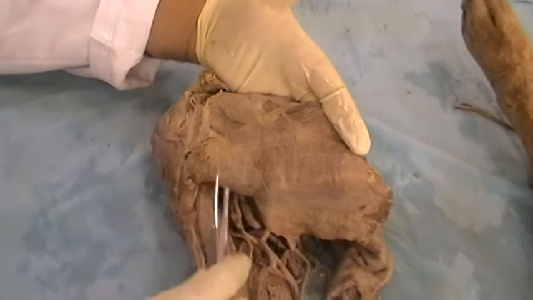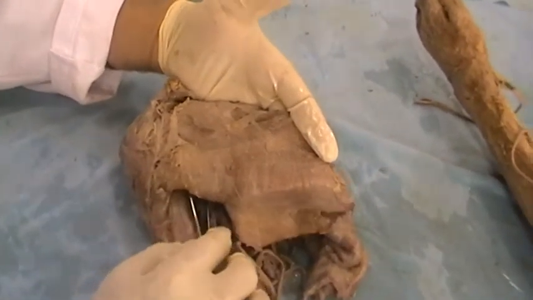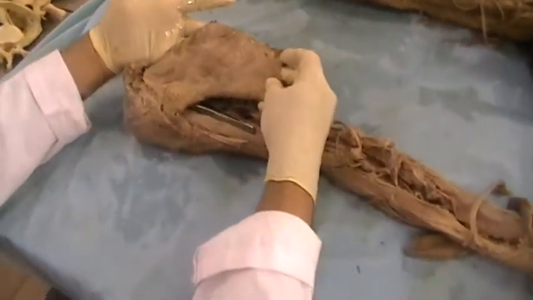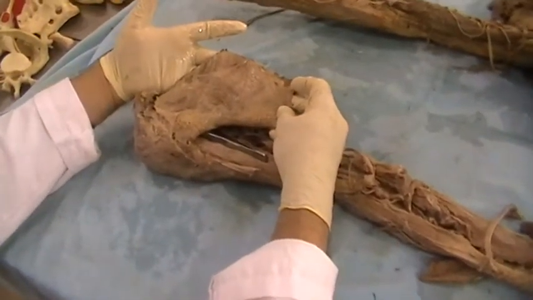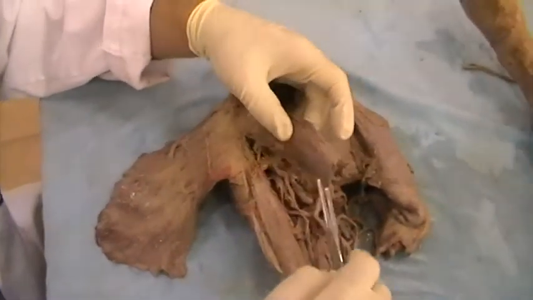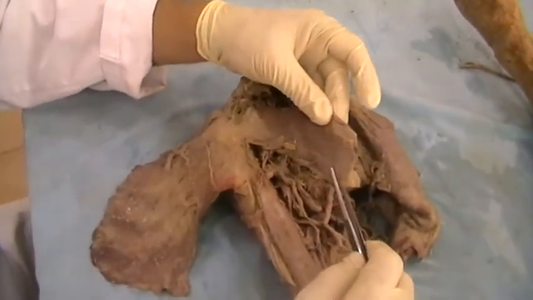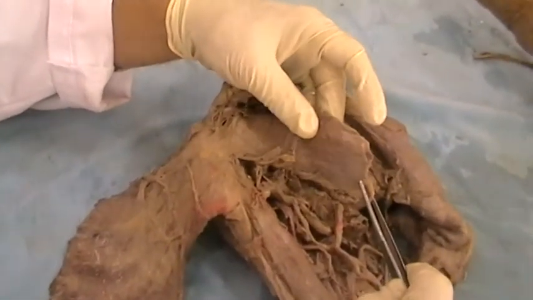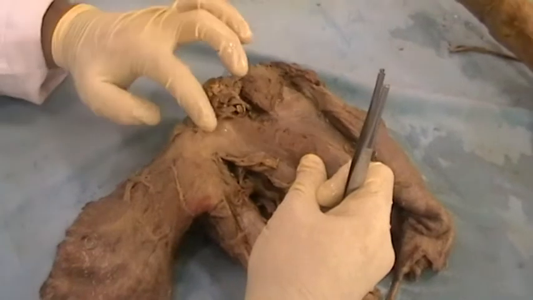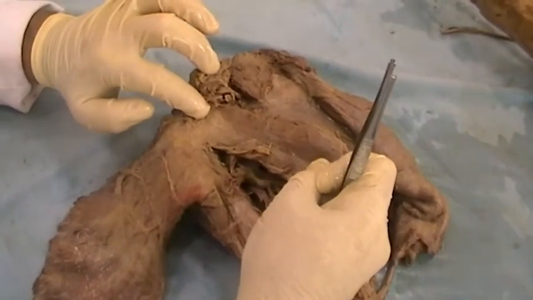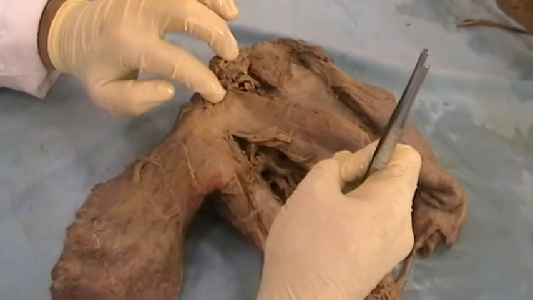And you know, it covers all the axilla. The axilla is not clear because it is the anterior wall of the axilla. Deep to it, I'll find the pectoralis minor muscle, which arises from ribs 3, 4, and 5 to be attached into the coracoid process. It's supplied by the medial pectoral nerve.